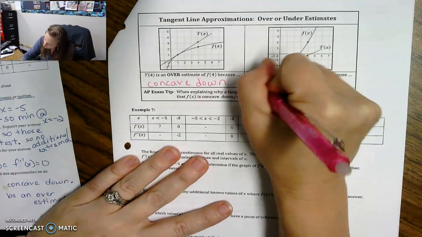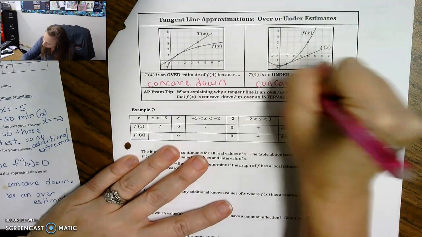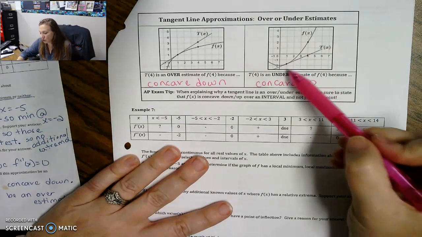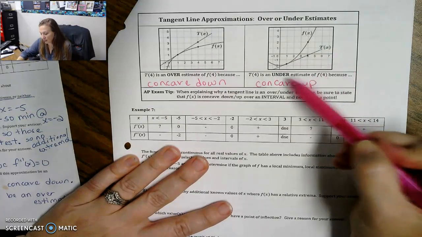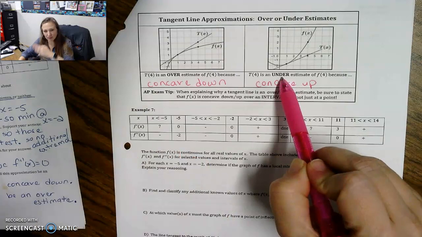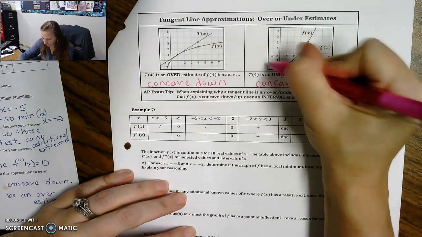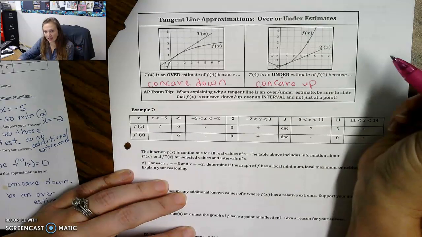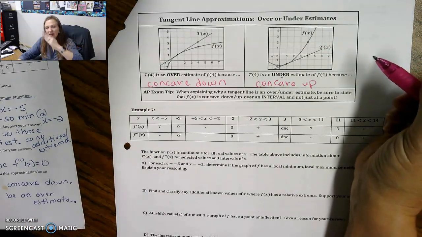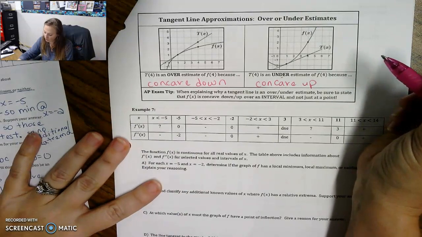If our graph is concave up, we can assume that our approximation is going to be a little bit under of an estimate because it's going to be below that curve. This is the actual value, right? We're using the tangent line to estimate, and it's below it, so we can expect our estimate to be a little bit low.